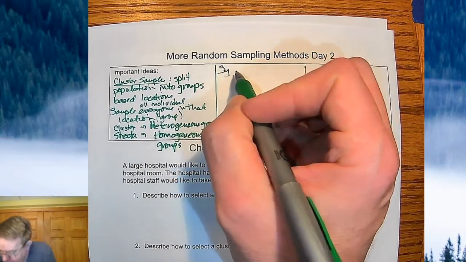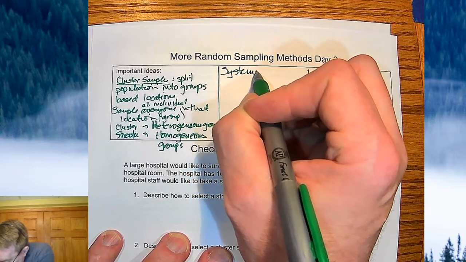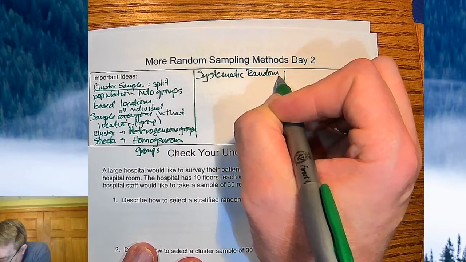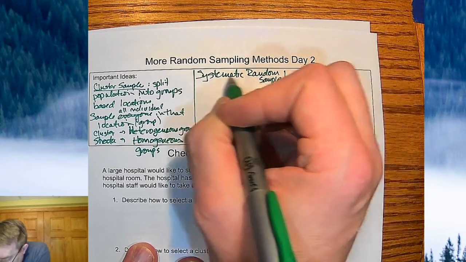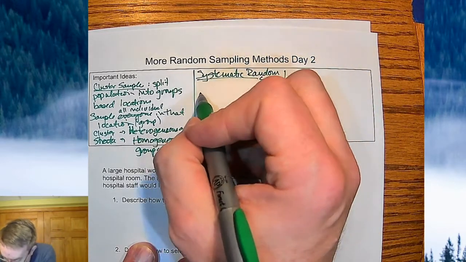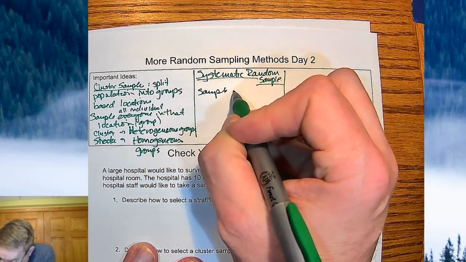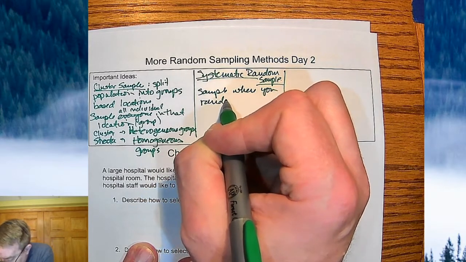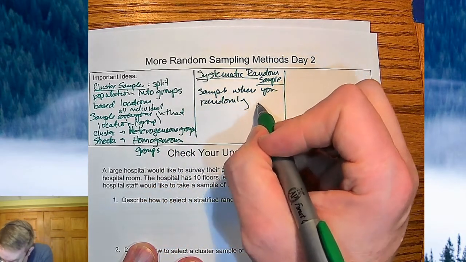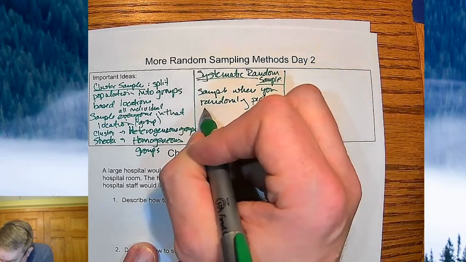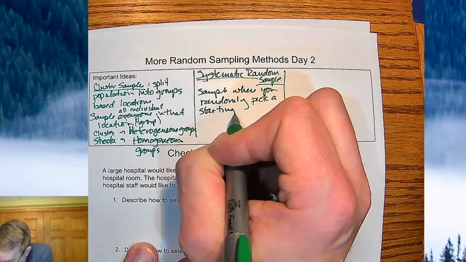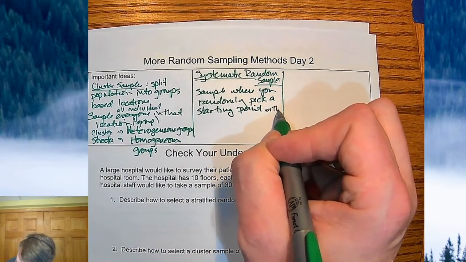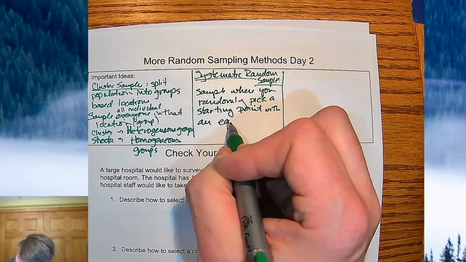Systematic random sample. Okay, so you're going to sample, or it is a sample where you randomly pick the starting point, with an equal interval in between.